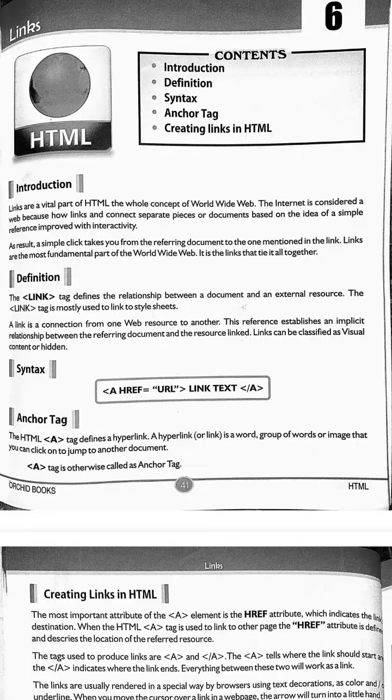So next, they are describing the anchor tag. You can see that this link, the a tag, is defined as a hyperlink. You can give some words to this hyperlink, so that these words will be displayed as a link. Not only words, you can give anything. You can link an entire paragraph, or even an entire image.